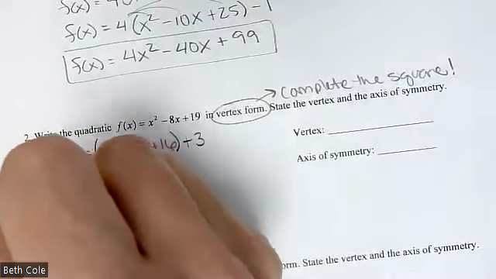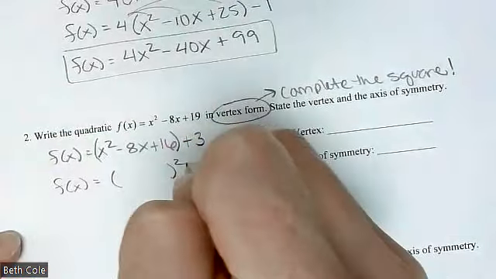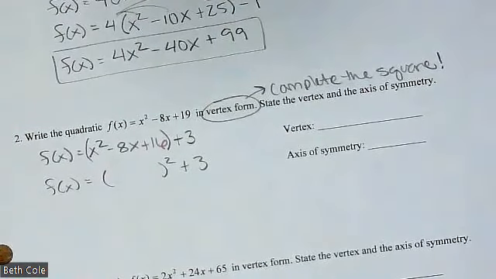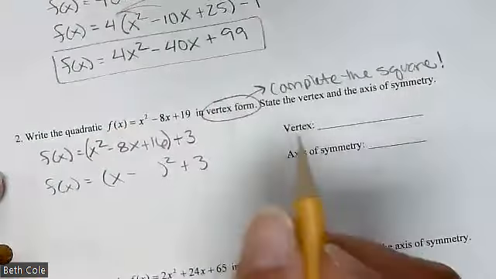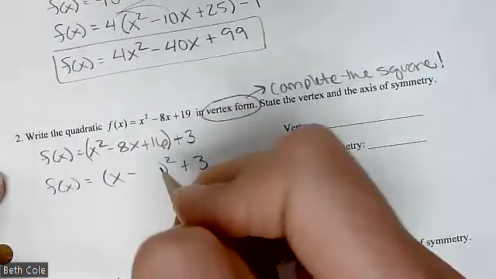And so then your final answer, you're just going to write it as something squared plus 3. And write it blank like that, because that'll help you. You'll be like, oh, now I just need to fill in the gap. And what goes in there is x plus a number or x minus a number. So x minus 4. Good.